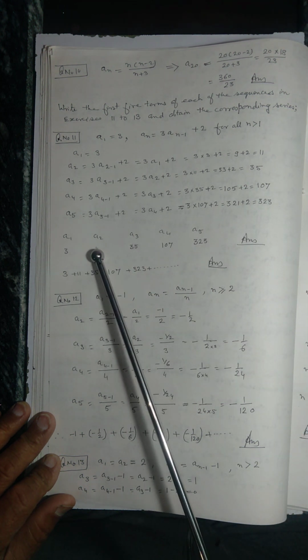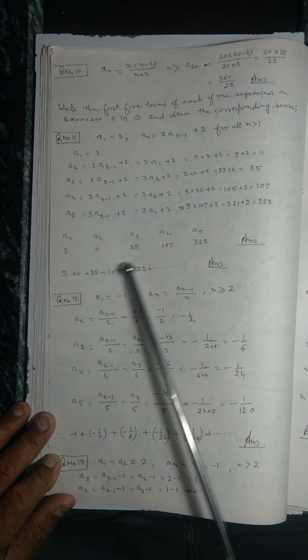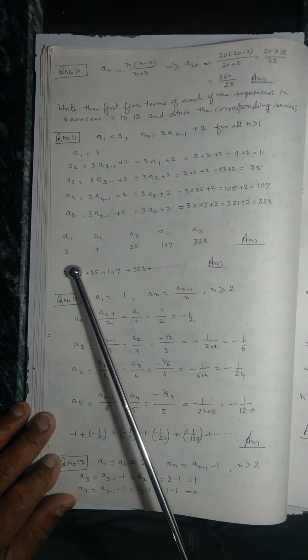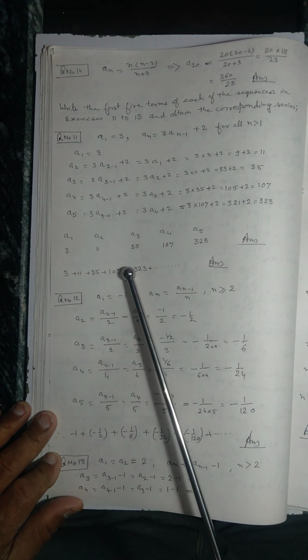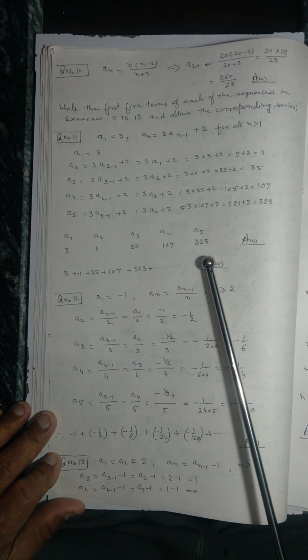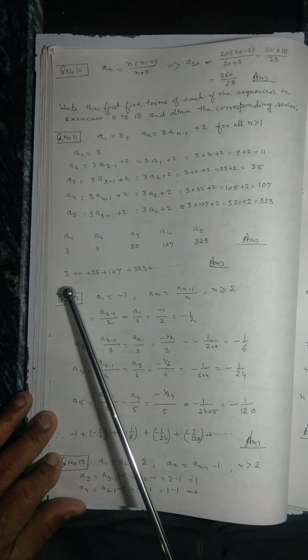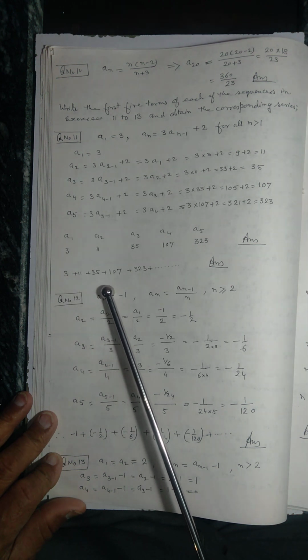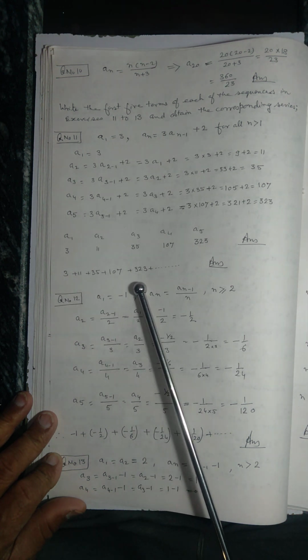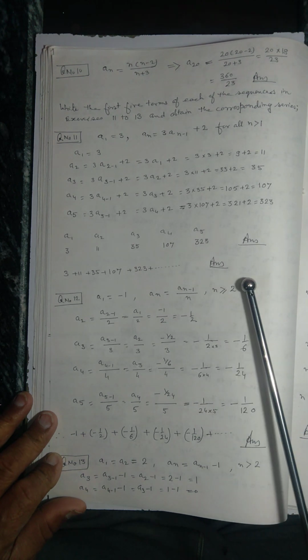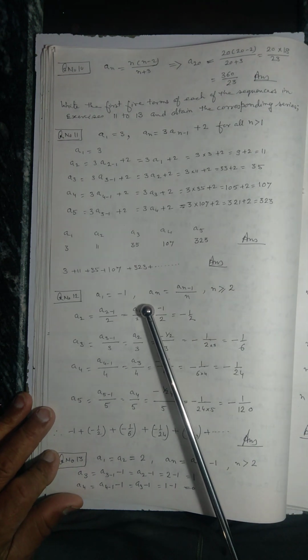So a1, a2, a3, a4, a5 corresponding values are written here: 3, 11, 35, 107, 323. And the series will be 3 plus 11 plus 35 plus 107 plus 323 plus dash dash. And this will be the answer of this question.